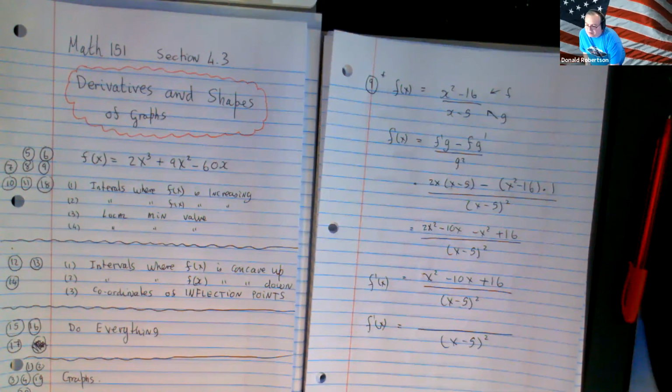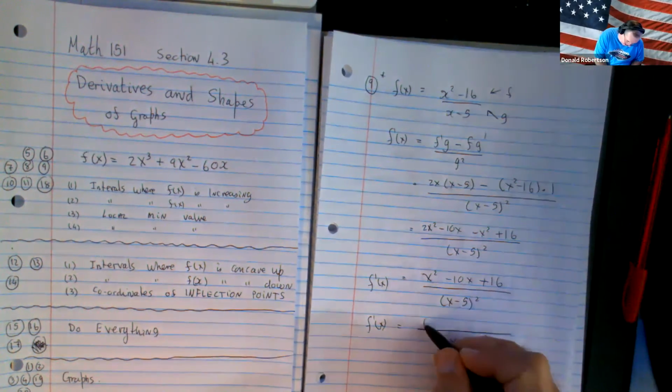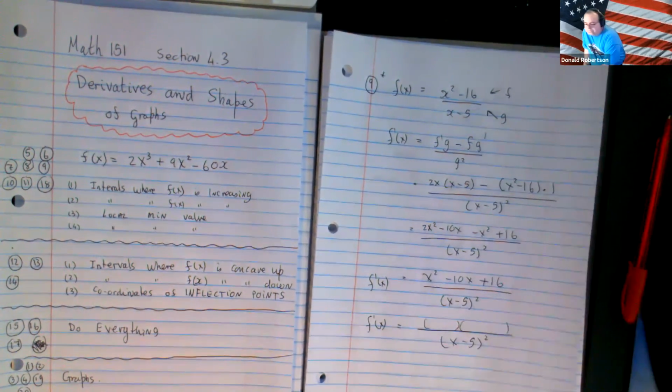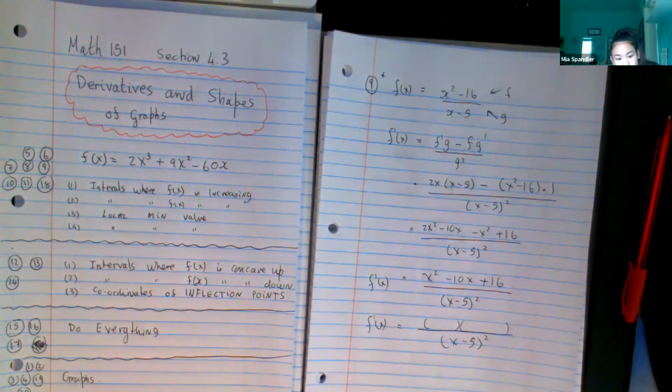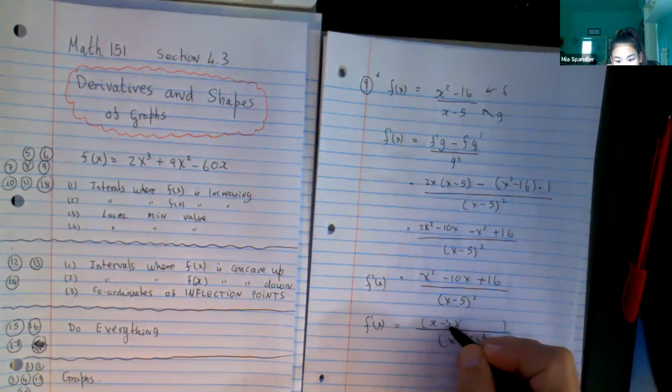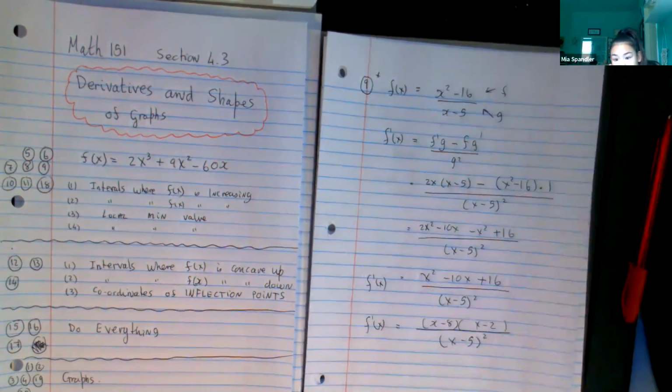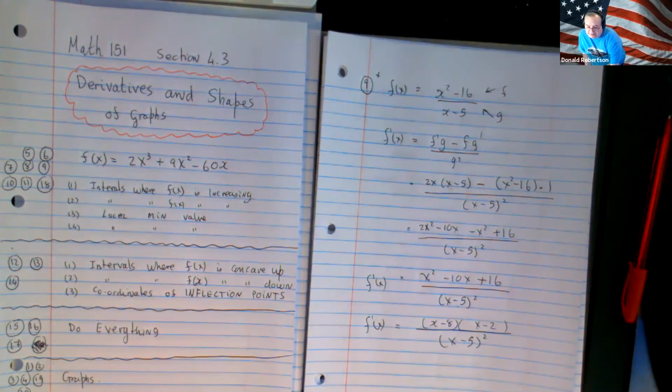Remember, factor the heck out of it. x squared minus 10x plus 16. Come on, let's factor the heck out of that. What'd you get? x minus 8 times x minus 2. Would you agree now that that function is at its ultimate style point? That's as pretty as that guy's going to get. But isn't that guy also very easy to find critical numbers with?